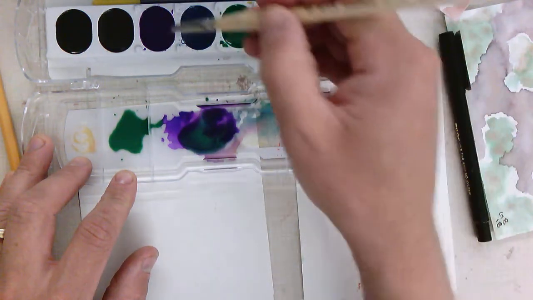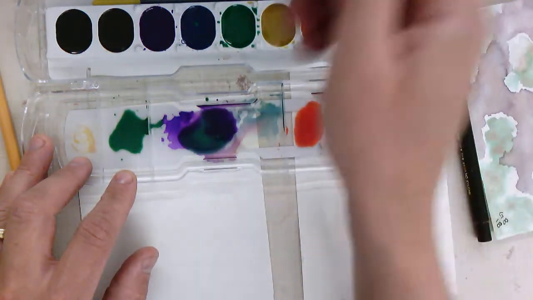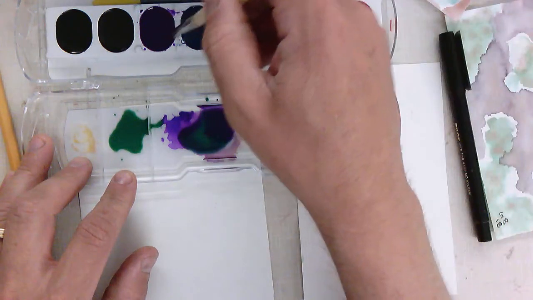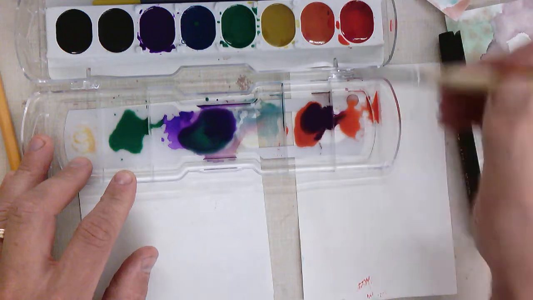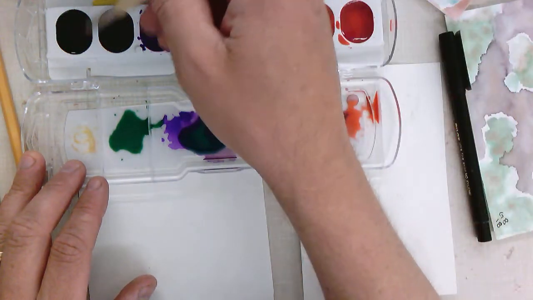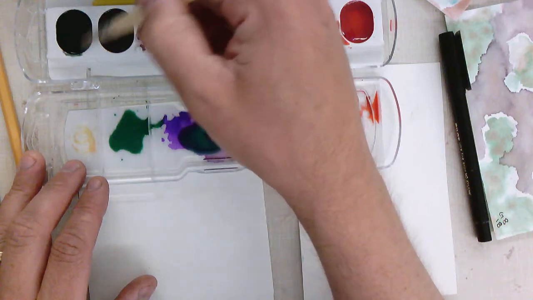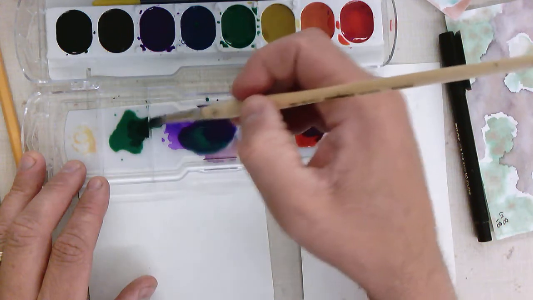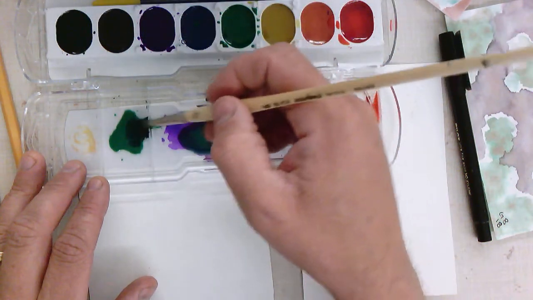All right, let's go get some violet. I'll add some more violet to this, and add some more violet to one of these reds. And why don't we go with a little bit of black for each one of them? Yeah, why not? It's on the mixing tray.